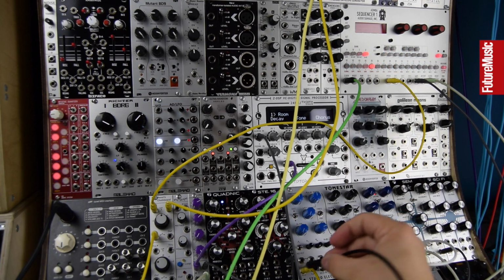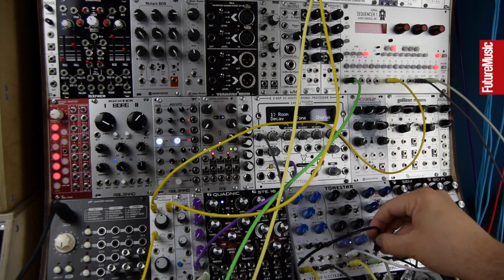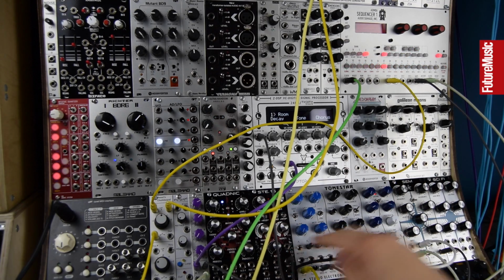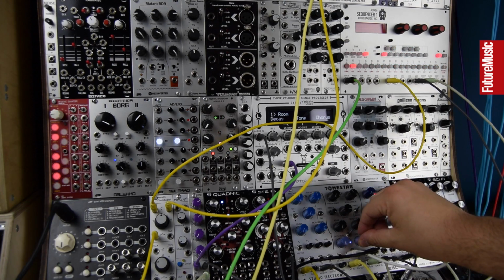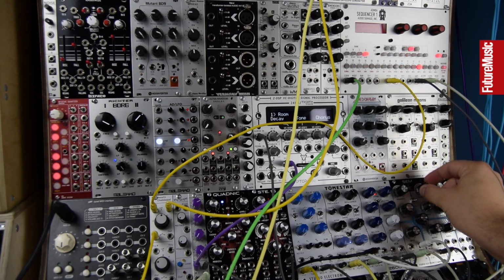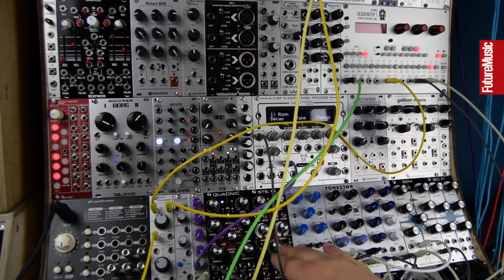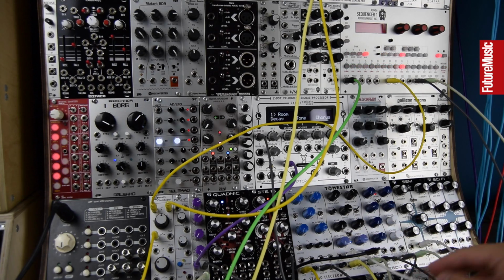We can modulate the Tonestar's LFO, so we're modulating our modulators by taking the ST16's LFO to the speed input. I'm going to turn the resonance up on the high pass filter. So we're modulating the Tonestar's modulator, which is modulating a filter on an external sound.